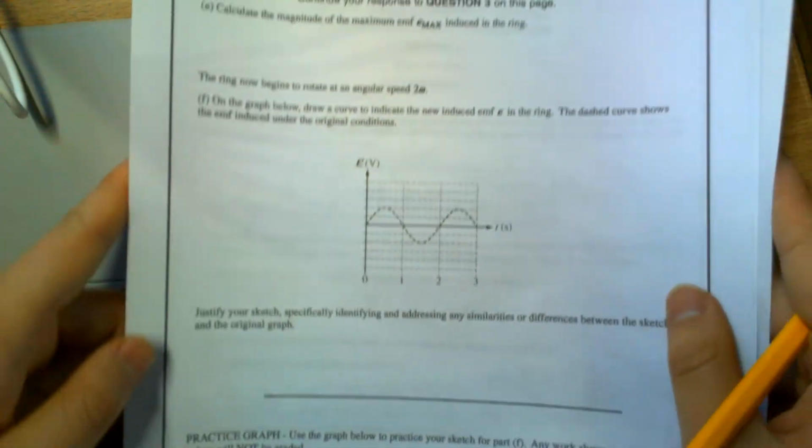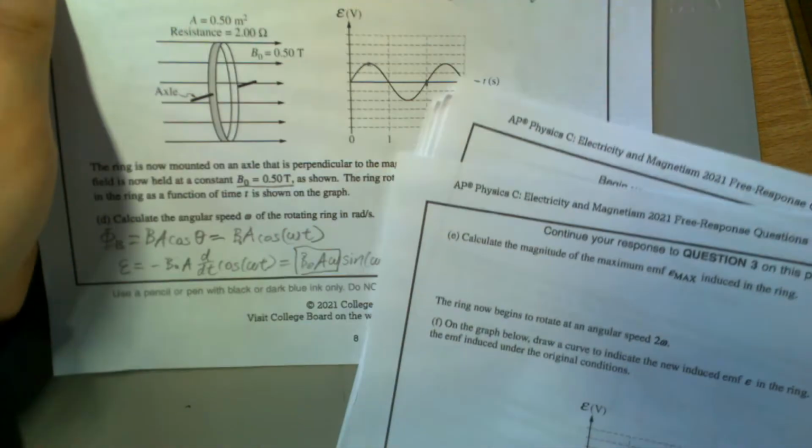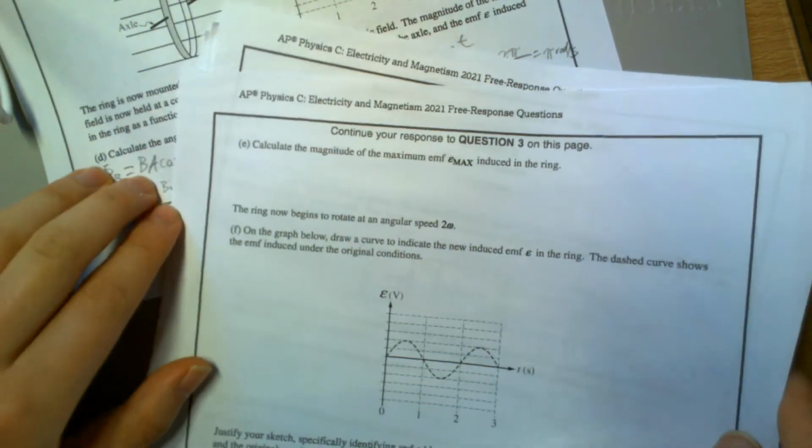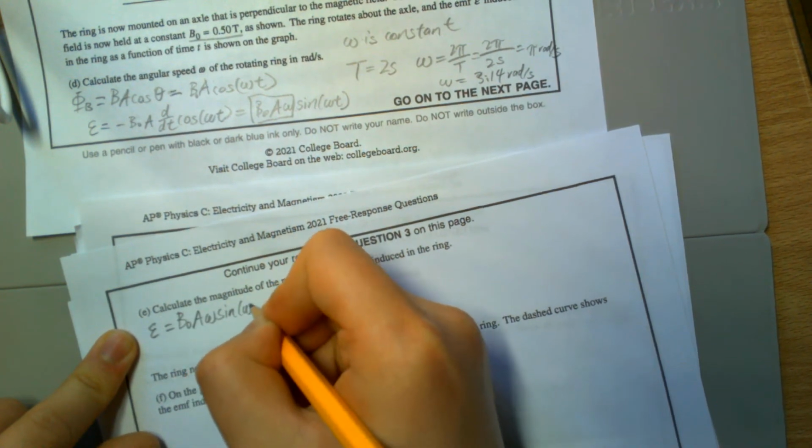Part E, calculate the magnitude of maximum epsilon max induced in a ring. In the previous part, we know EMF is equal to B naught times A omega times sine omega t.